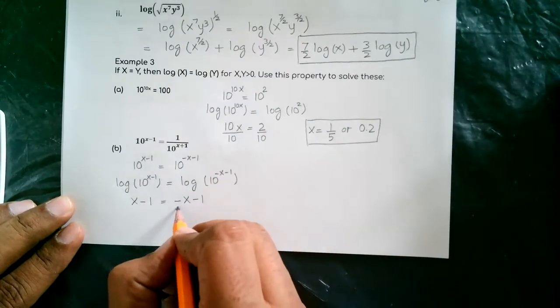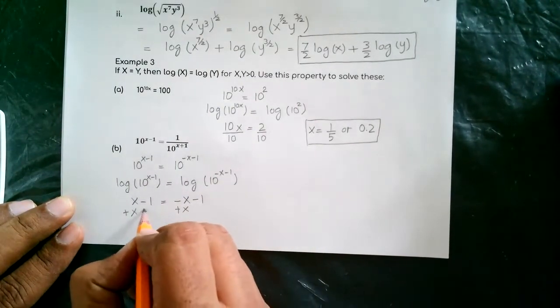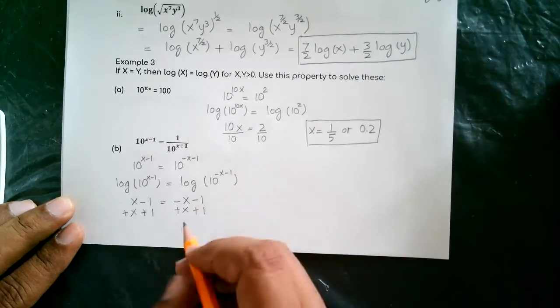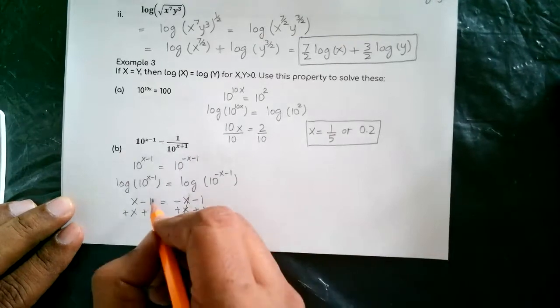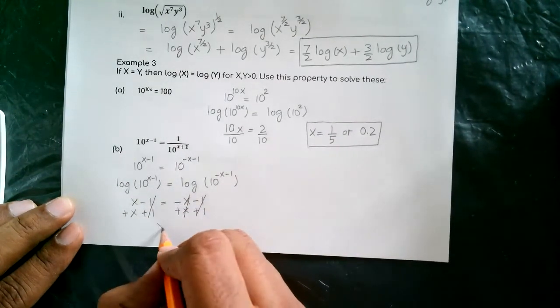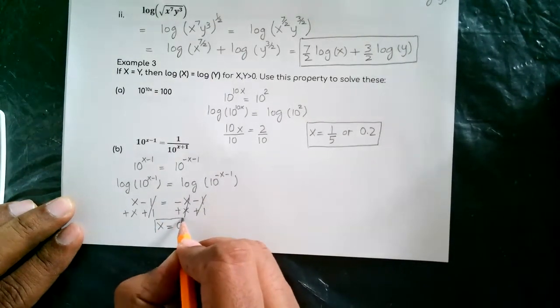You try to get rid of this x from here, so you add x on both sides, and you get rid of 1 from here, so you add 1 on both sides. So these x cancel out, these ones cancel out, and even these ones cancel out. So x is equal to 0. So this is the final answer.